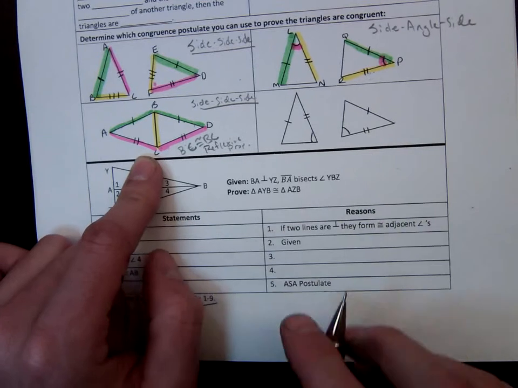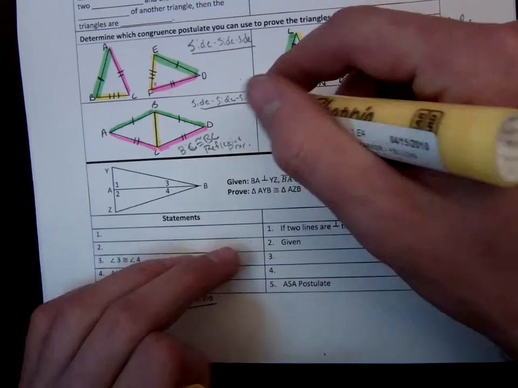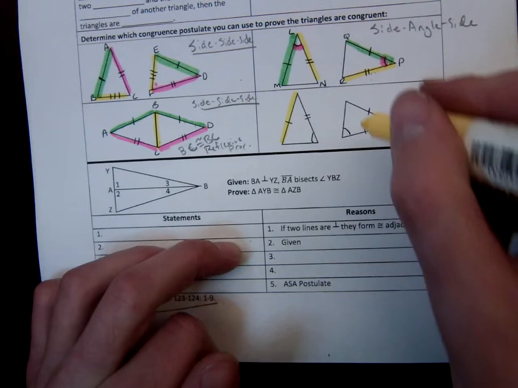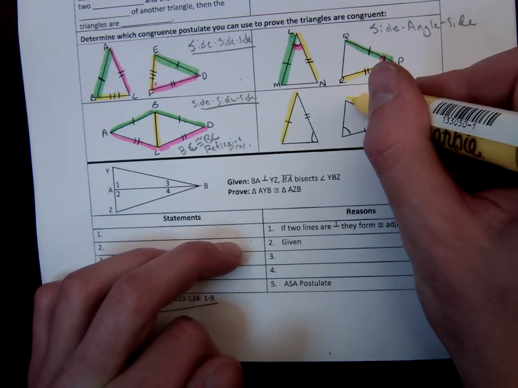Now moving on to the last one, we'll do the same thing we've been doing. I'm going to highlight, I'll start with yellow this time. Okay, my sides with one hash mark, I know that those are congruent.